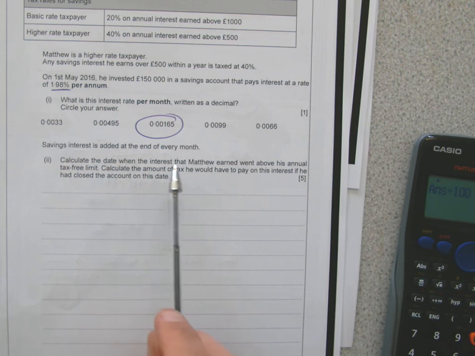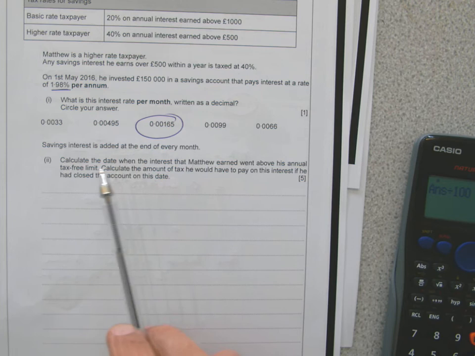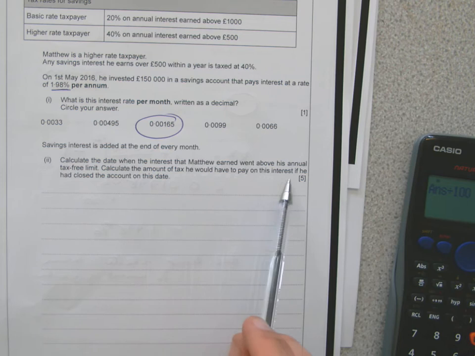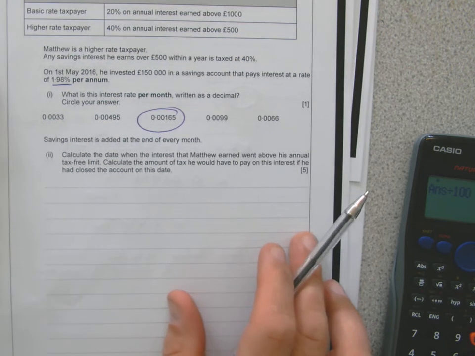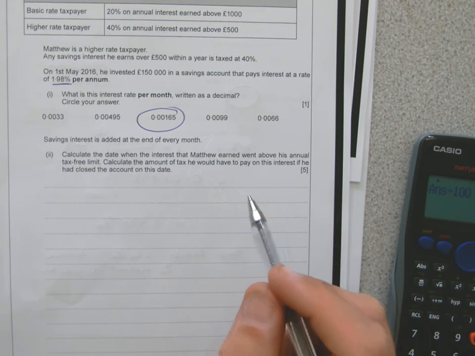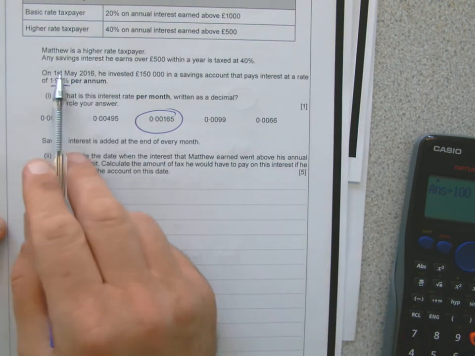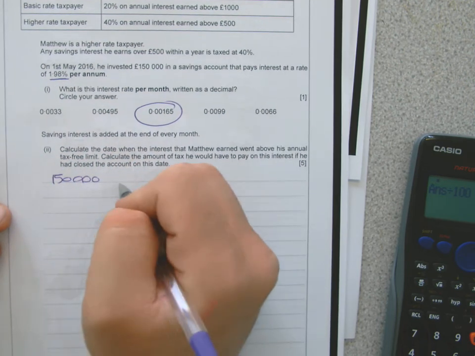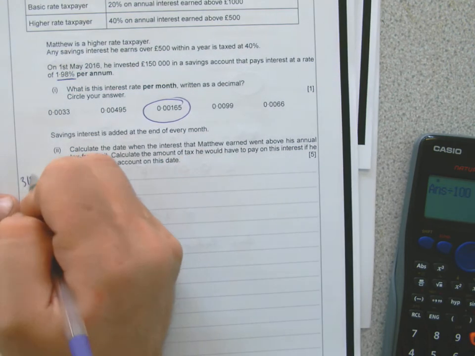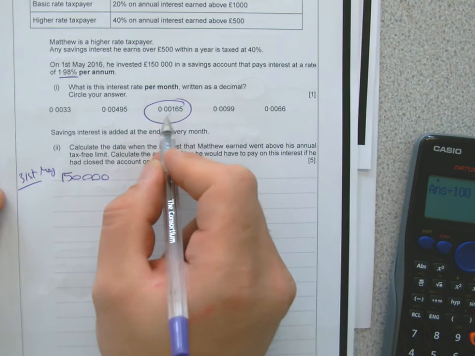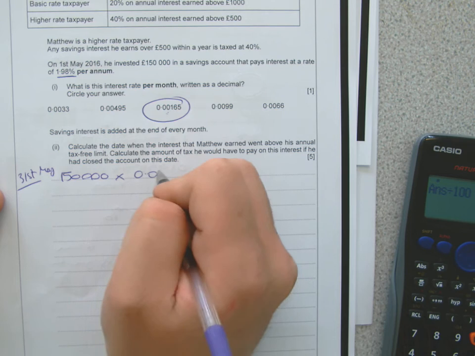Now it says here, calculate the date when the interest that Matthew earned went above his annual tax-free limit. Then calculate the amount of tax he would have to pay on this interest if he had closed the account on this date. It's quite wordy, with quite a lot to take in. But let's suppose he gets paid interest at the end of each month. He puts in £150,000 on 1st of May. At the end of the month, on 31st of May, he would get this interest rate.